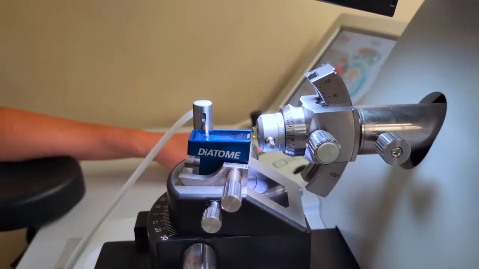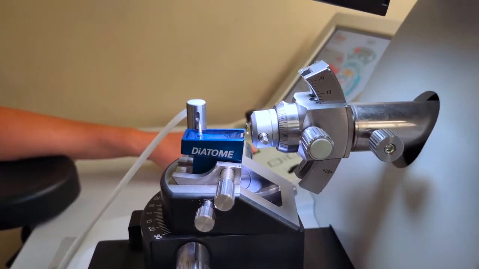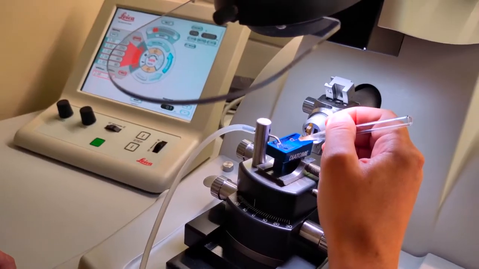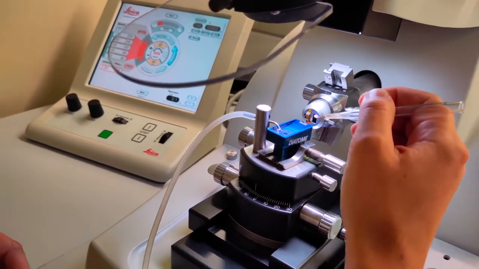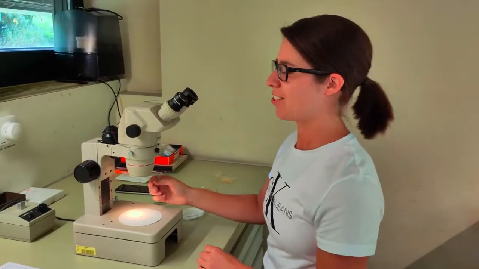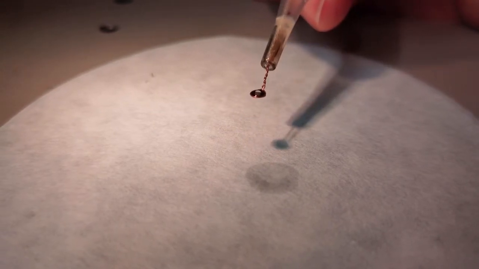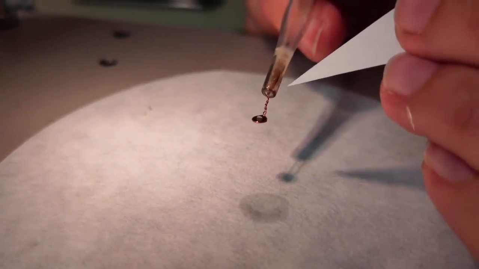So the specimen holder moves against the edge of the knife, in this case a diamond knife, and afterwards they get fished with this loop. The sections are then placed on the grid under the binocular, and the water is removed with this filter paper.